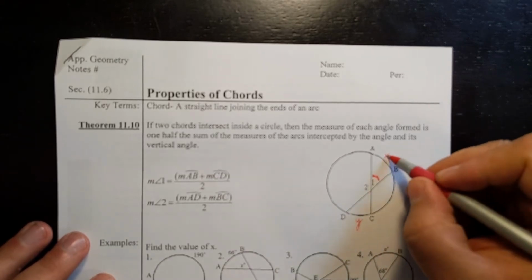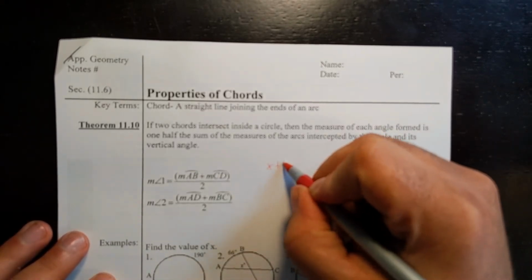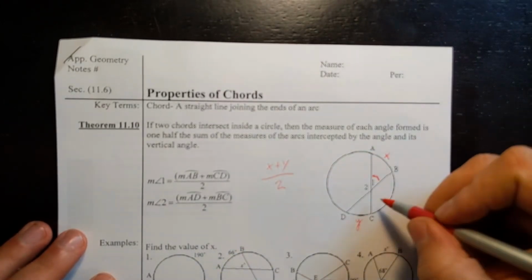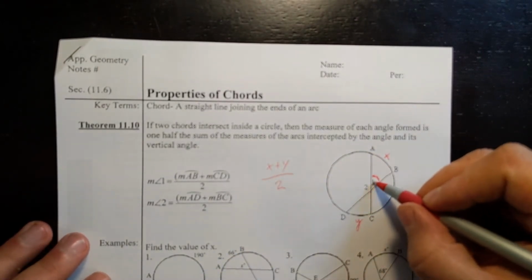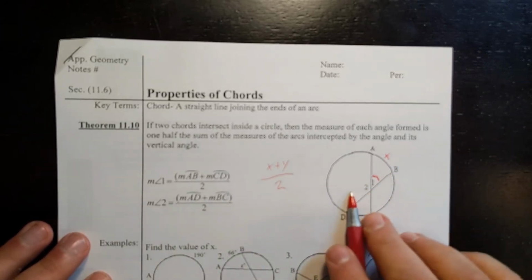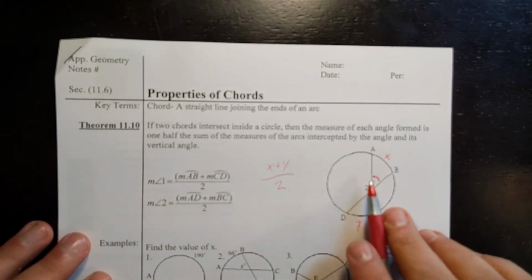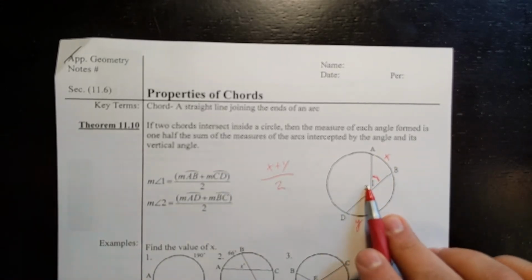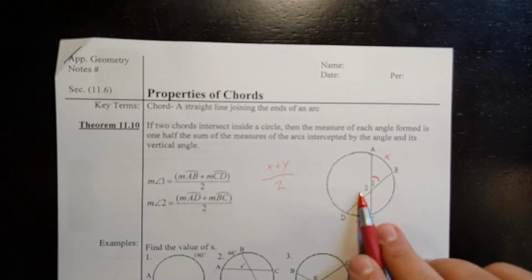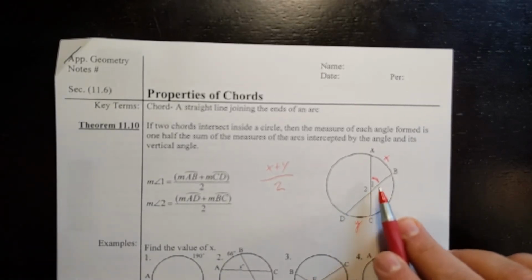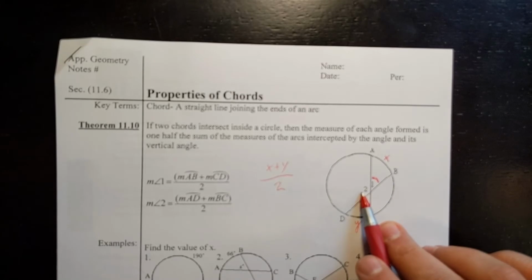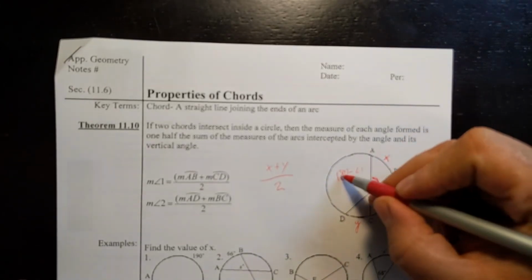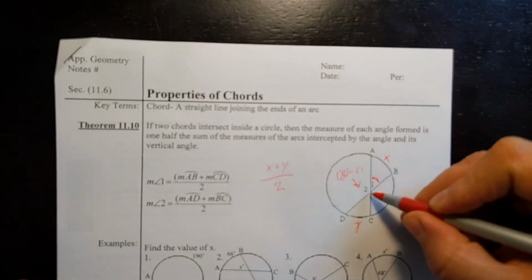If you know what these numbers are, you add them up, and since it was two numbers, cut it in half, and that's going to be the angle that's in between those two. Now, for angle 2, that's not the angle in between arc AB and arc CD. This theorem will not get you angle 2. It'll get you this angle right here. Once you have this angle, to get the other one you would just go 180 minus whatever this is. So 180 minus angle 1 would give you the other angle if you need it.